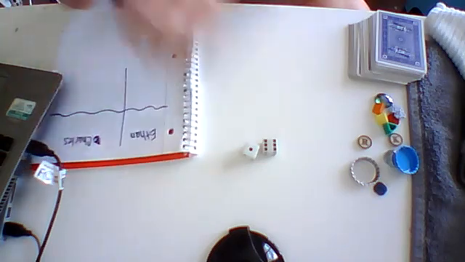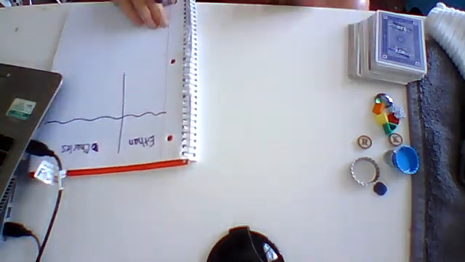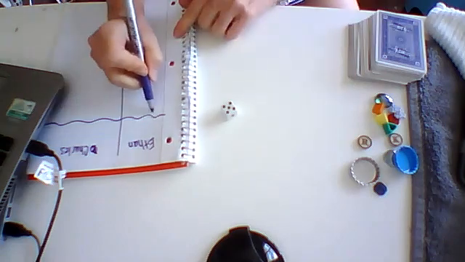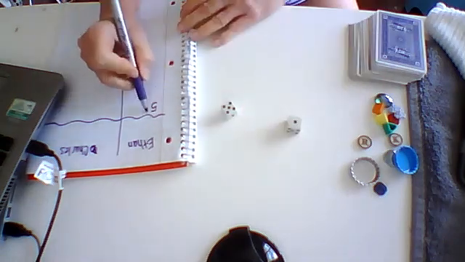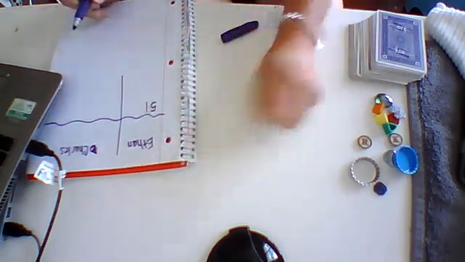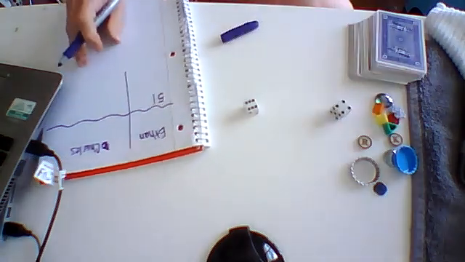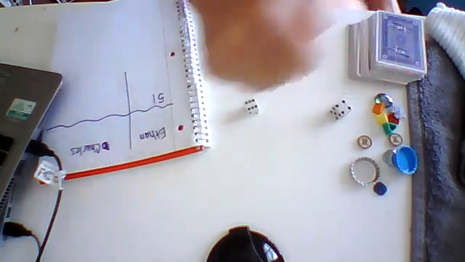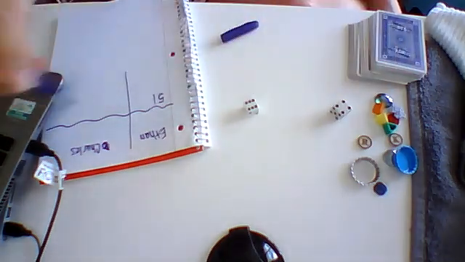Now we can play with the dice the same way. Roll 1 die at a time. A 5 and a 1. That's my first add-in. Or roll your 2 dice together. And I received a 64 or a 46. I want a high number.